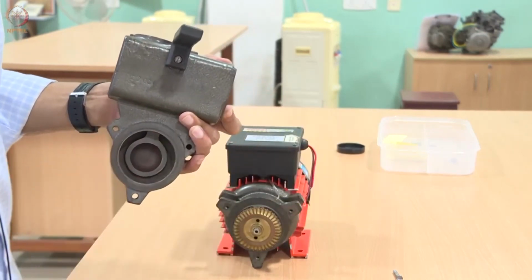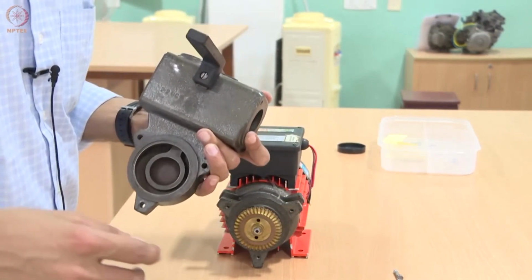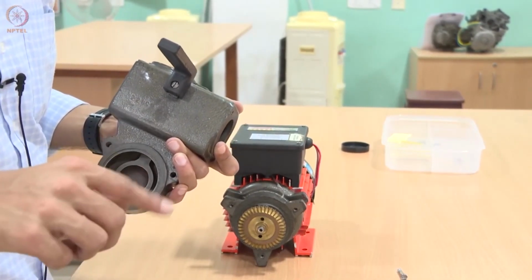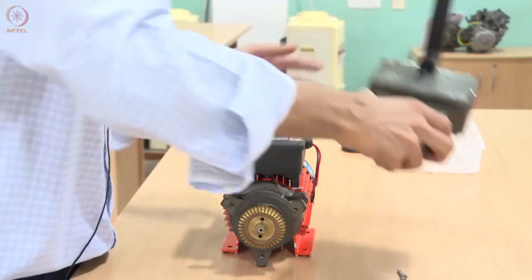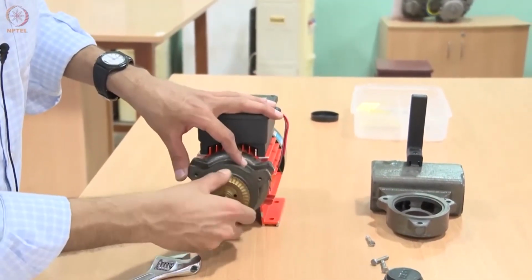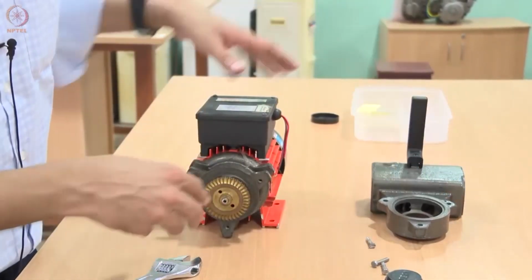Please take a look at the construction of a standard centrifugal pump. It is called a volute casing, V-O-L-U-T-E, volute casing. Again, that is pretty much to do with the impeller and the casing of the pump.